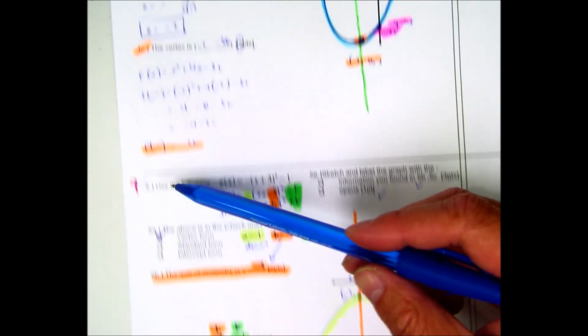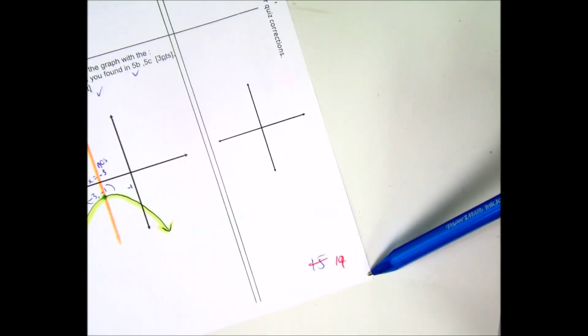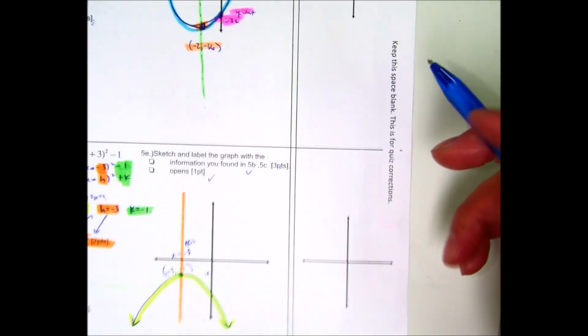2, 2, 2, so that's 6 plus 3 is 9. So 9 plus 10 gives you 19 on that side, which gives you 38 for the whole test.